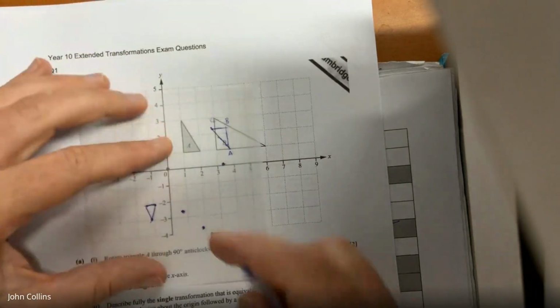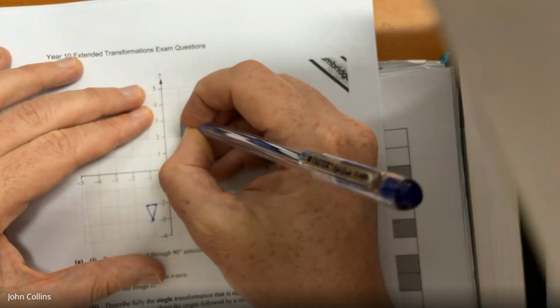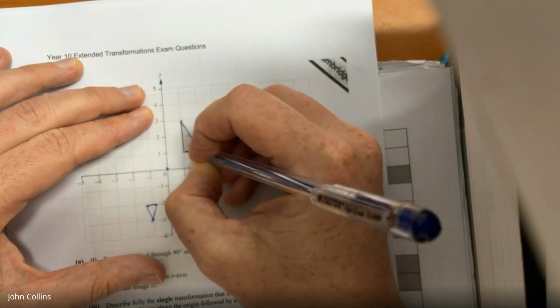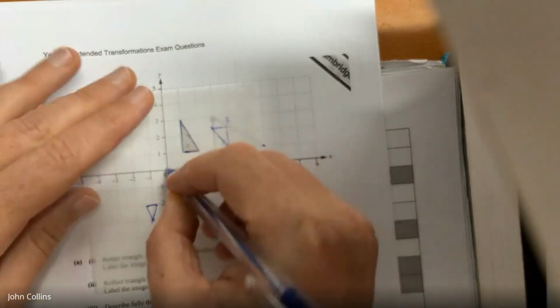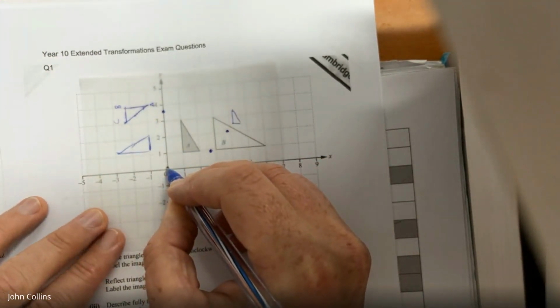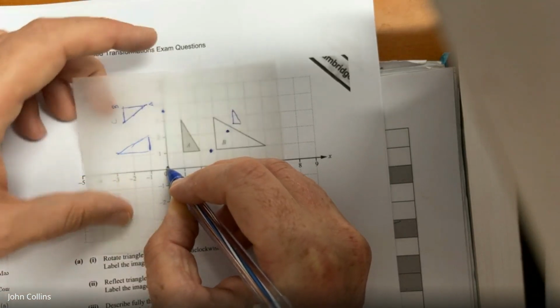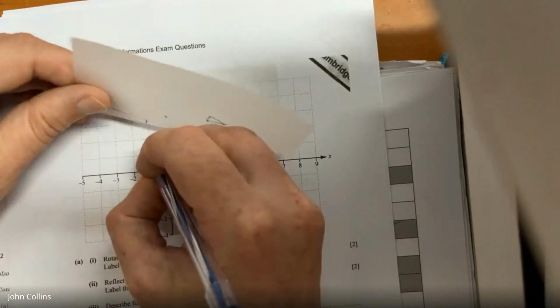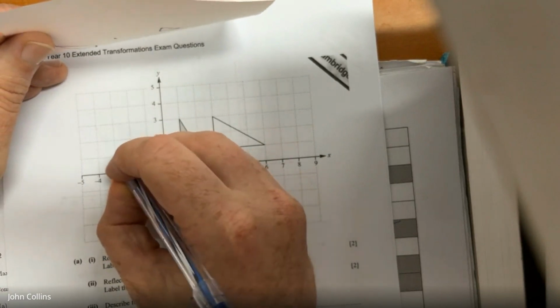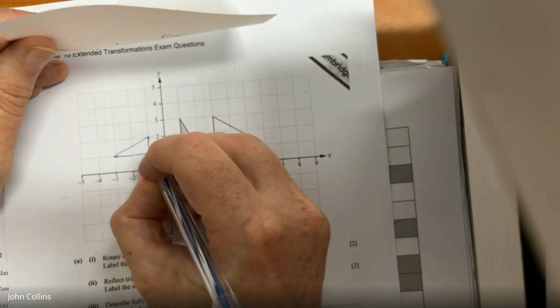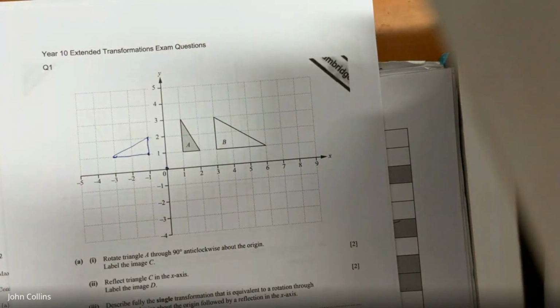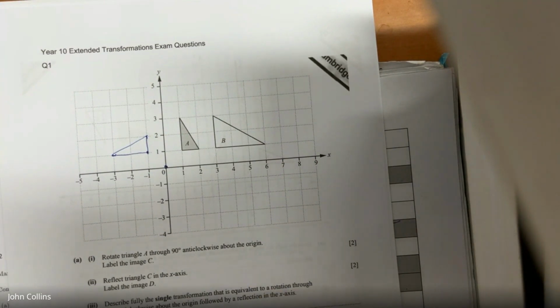Rotate A. So what we do is we get our tracing paper, put a dot here at A, draw in the triangle 90 degrees anti-clockwise, so against the clock. Should end up here, I think. You'd lift up your paper and put in the 3 points, and we have this. So that's worth 2 marks if it's done correctly. So you can start ticking as we go.